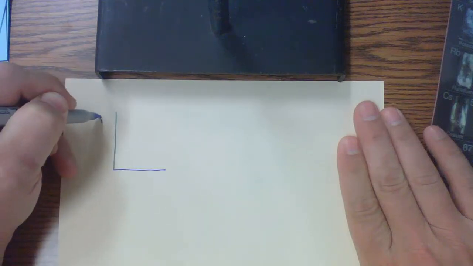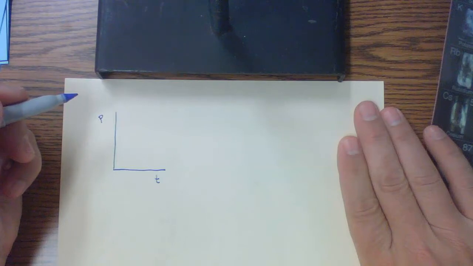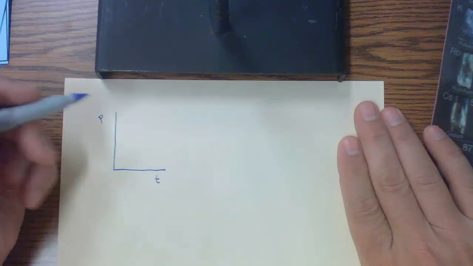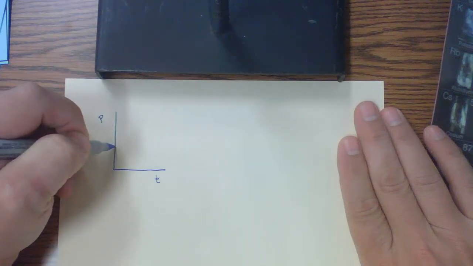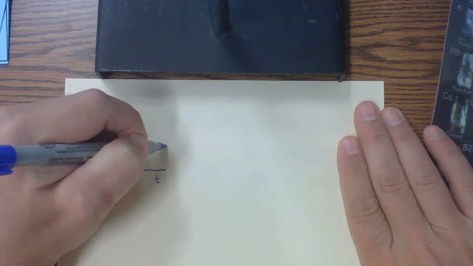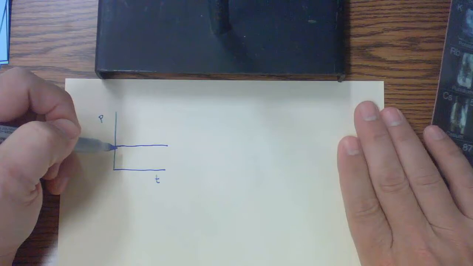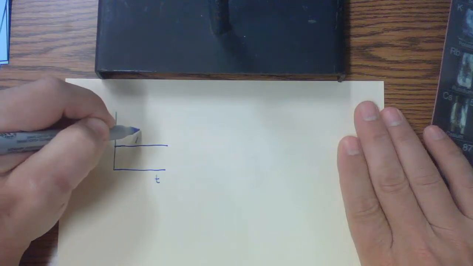So I'm going to start by just sketching a quick little position versus time graph. Okay, so we're going to put the position on this axis, we're going to put the time on this axis. And now as we go through, we've got some various situations that could happen. So let's say our object is not moving at all. If it's not moving at all, it might be maintaining its position the entire time, and that creates a line that's going to have a zero slope.